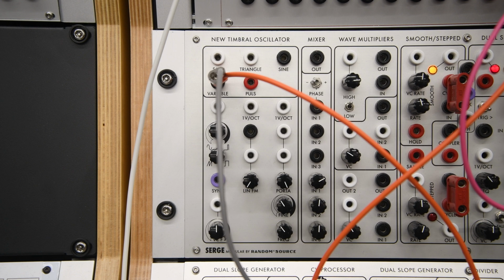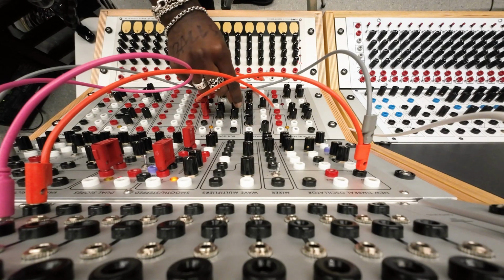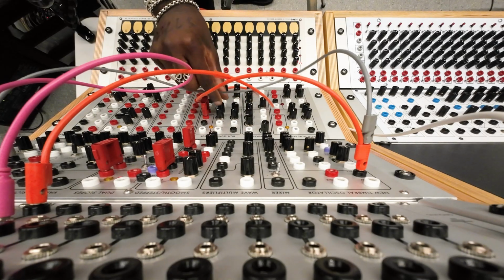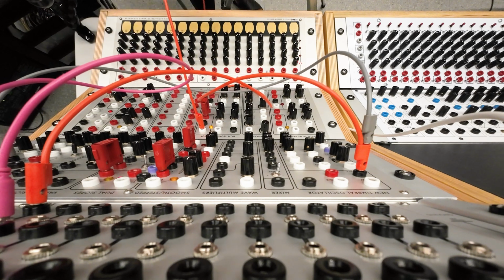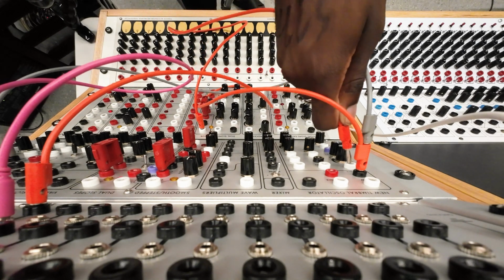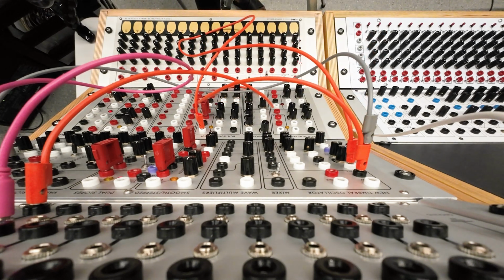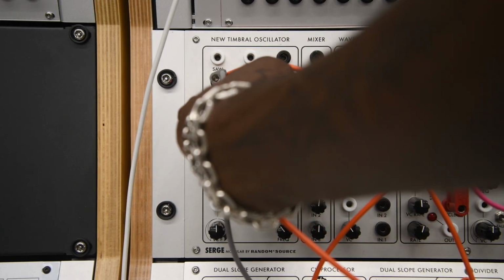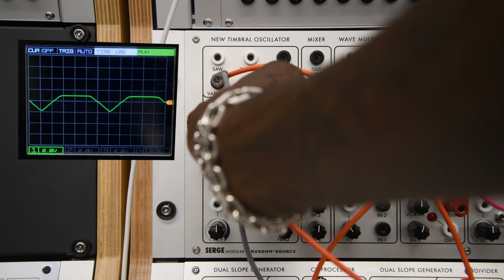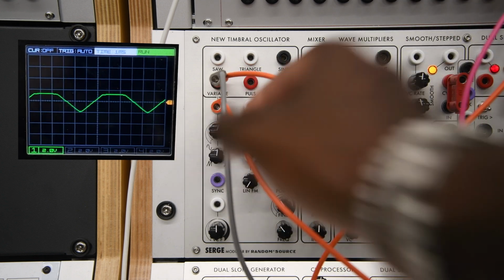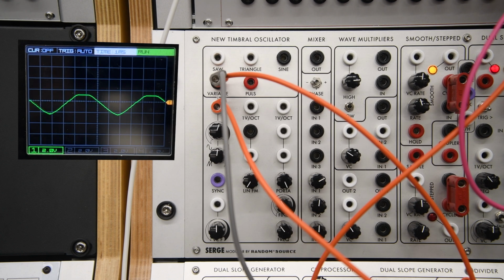This is a good example of taking something else. I'm just going to take a looping envelope from one of the dual slope generators over here, just to give you an example of how the attenuverters work and how the variable sounds. So it's going in, nothing's changing because we are not opening up this attenuverter. If I open it up clockwise, the envelope's affecting it a little bit. And I can show you the envelope on the oscilloscope as well with another channel.